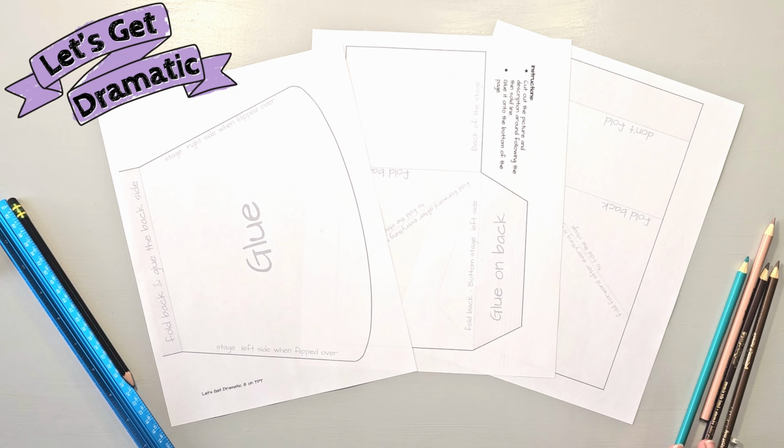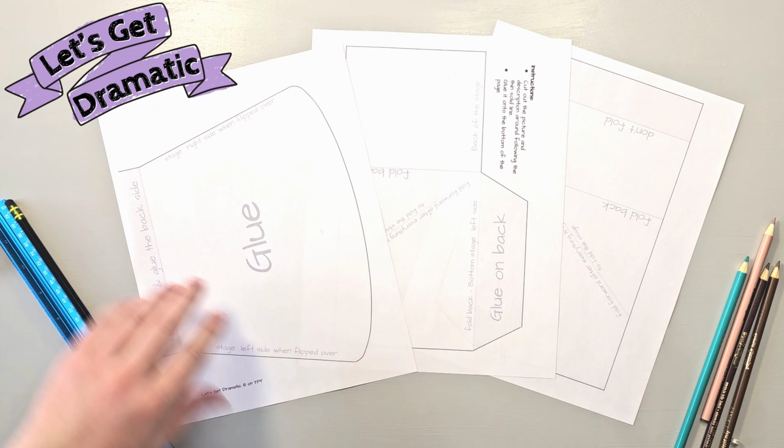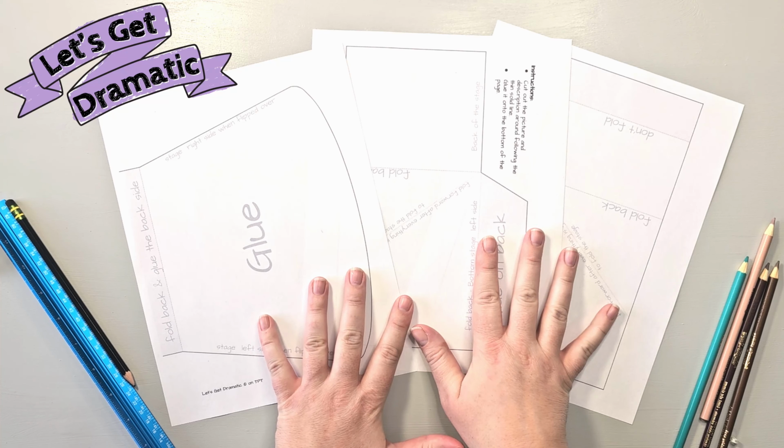So I am going to show you how to create a 3D set design with this template. So you'll have 3 pages here. This one is the floor, and then you've got 2 walls. So we're going to set the walls to the side for a minute and just focus on this floor.